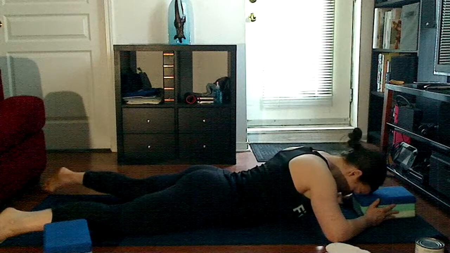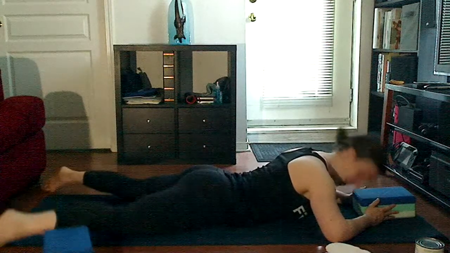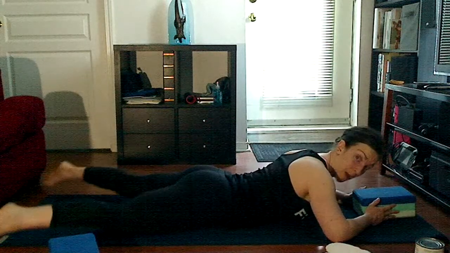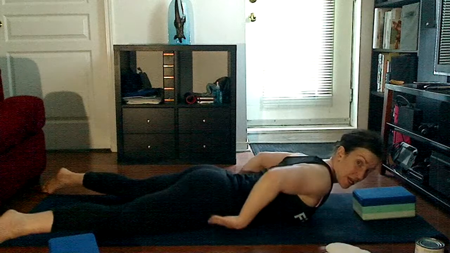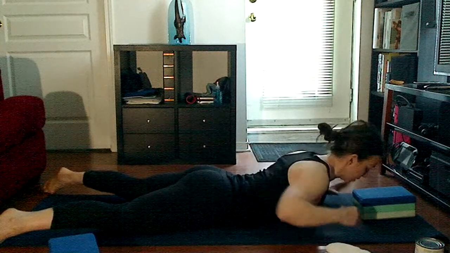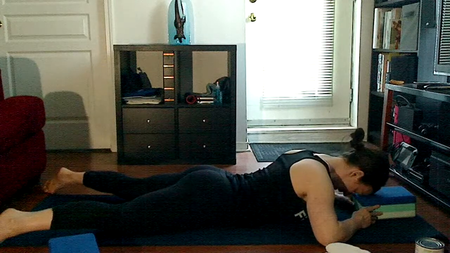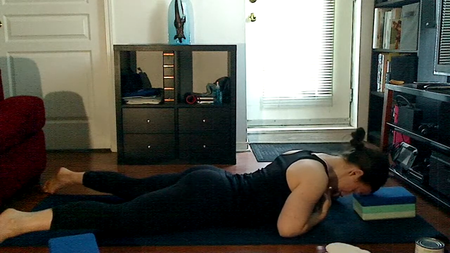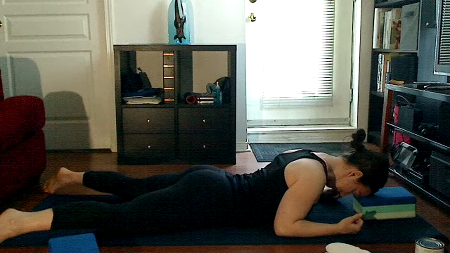Now, what I want to do is I'm going to set myself up into my stomach position. So I'm going to bring my legs wide. It just feels better for me. And I'm going to push my hip bones down to the floor so I can actually turn on my glutes. Okay. Now, what I want to do with my forehead is my chin is actually slightly tucked.